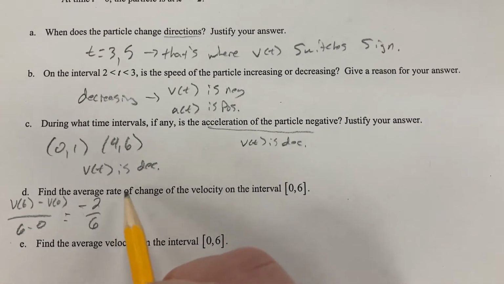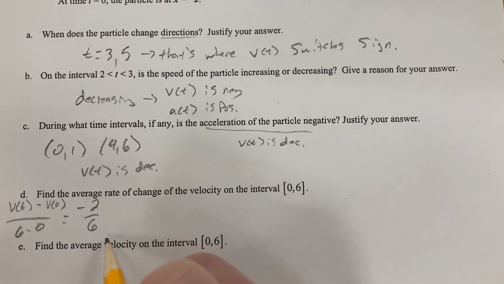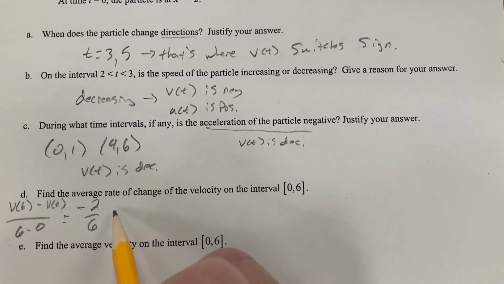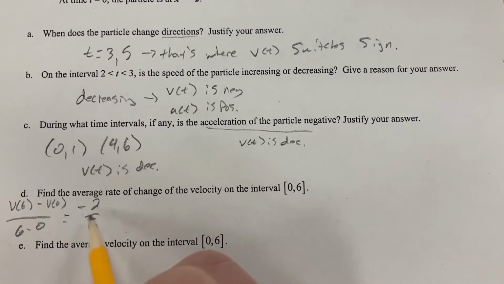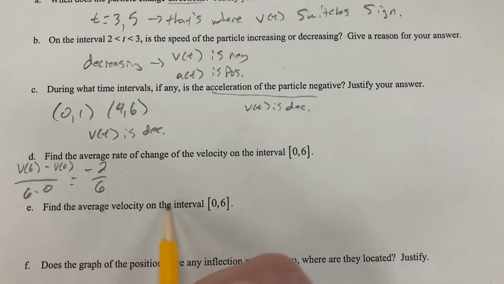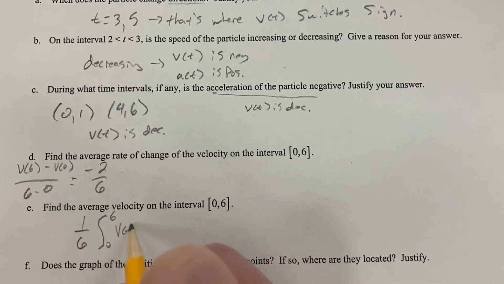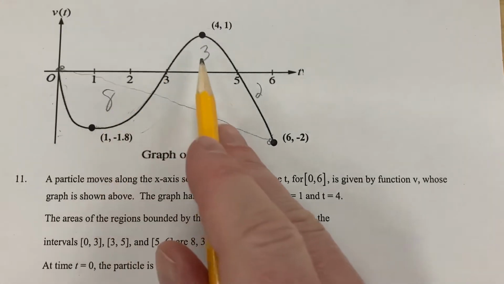And since it's the rate of change of velocity, this would be in units of acceleration. So if they gave us some units here, like feet per second, then this would be feet per second squared. Right? It'd be an acceleration unit. Whereas E is find the average velocity from 0 to 6. Now we're going 1/6 times the integral of the velocity, which is going to be 1/6 times the sum of the areas.